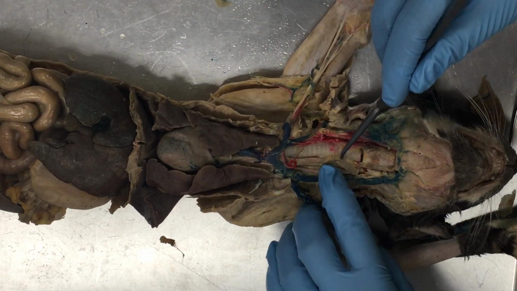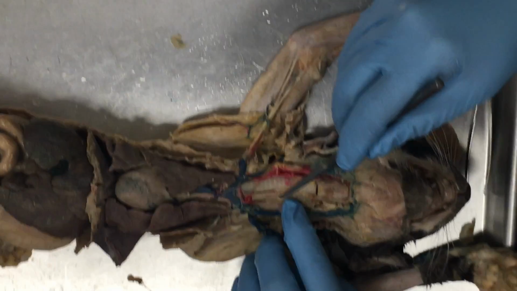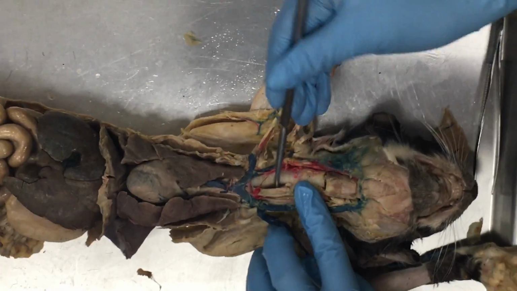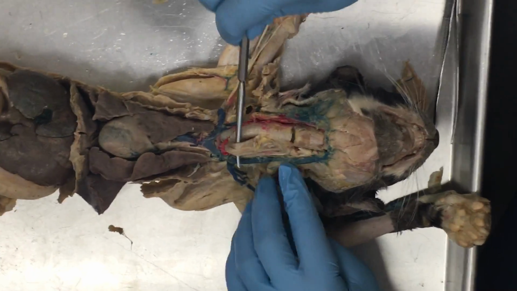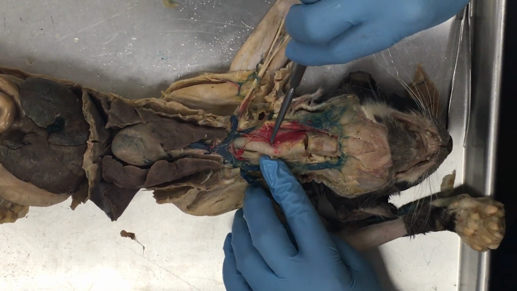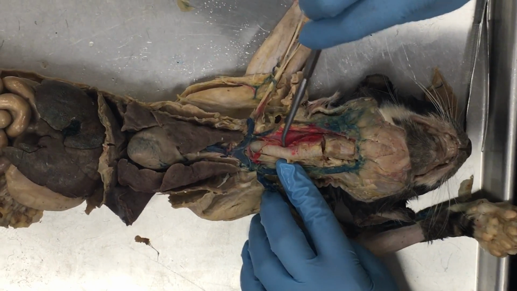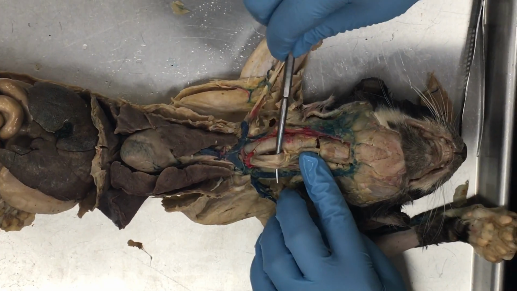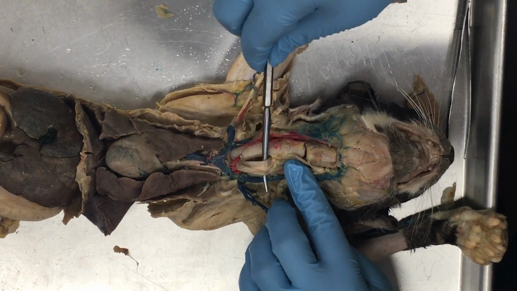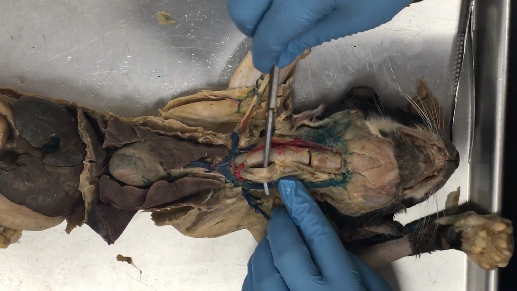From there, we're going to look at our esophagus. The esophagus is the tube that brings food from the mouth down into the stomach. It's right behind the trachea. So here there's this big, rigid tube, looks like a garden hose. That's our trachea. The esophagus is just to the side and behind it. It's more of a flattened muscular tube. So this is our esophagus.